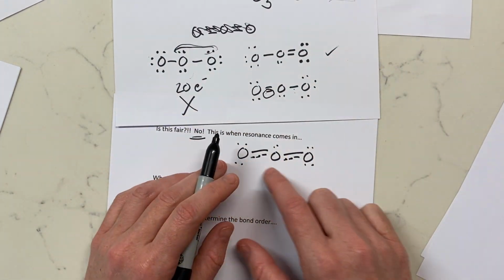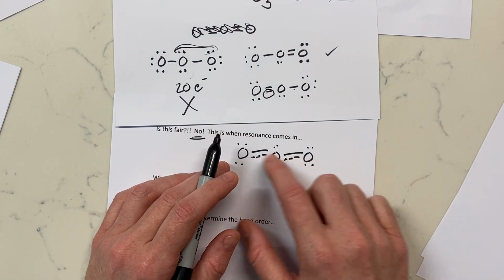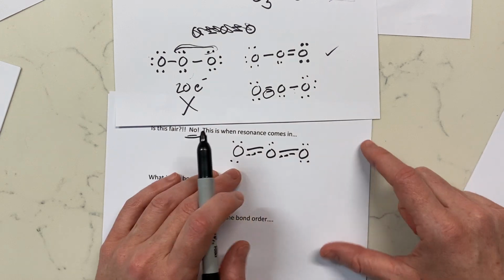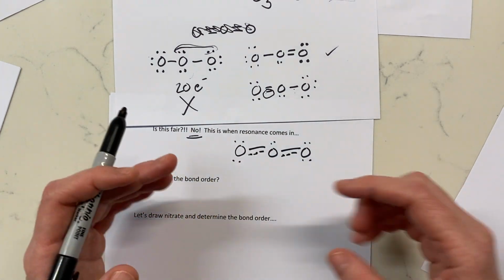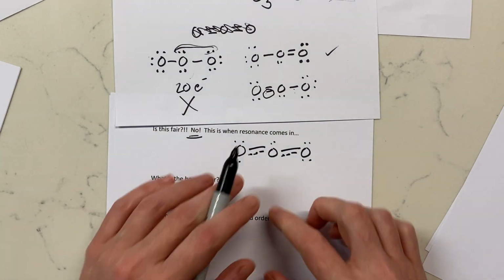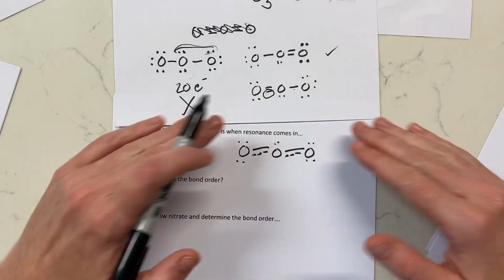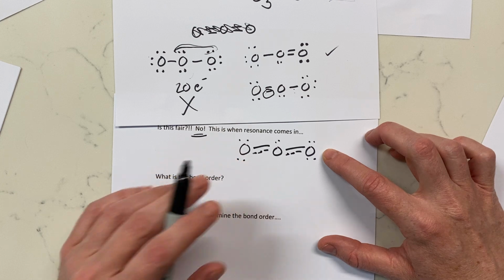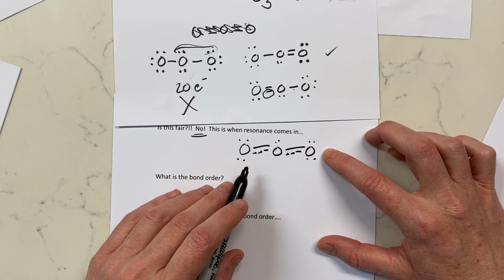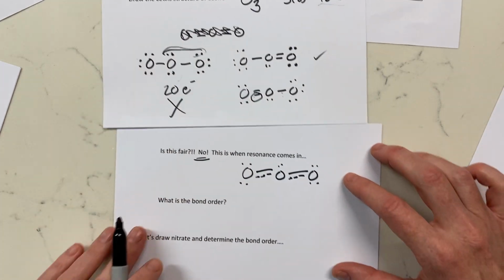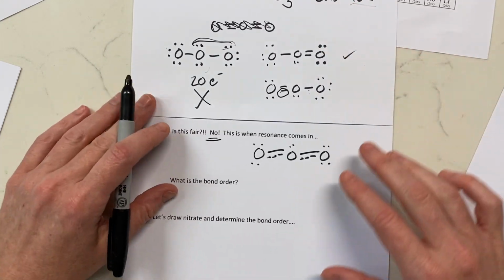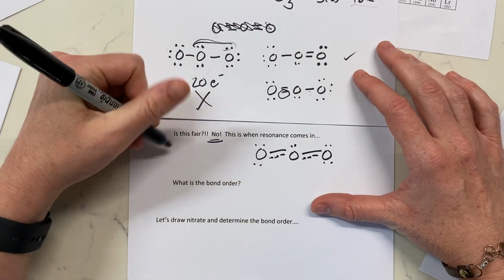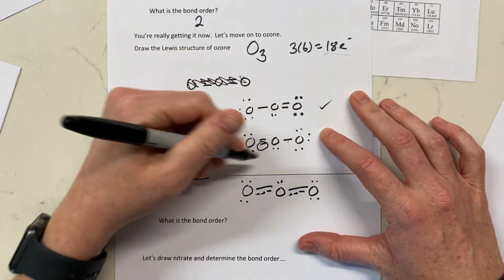These electrons are moving between here and here, and they're delocalized because they're not in one specific space. If something's localized, it's in one part. They're delocalized, they're spread across here, and this is a resonance structure. So really, this is like an average of the two structures we did here.